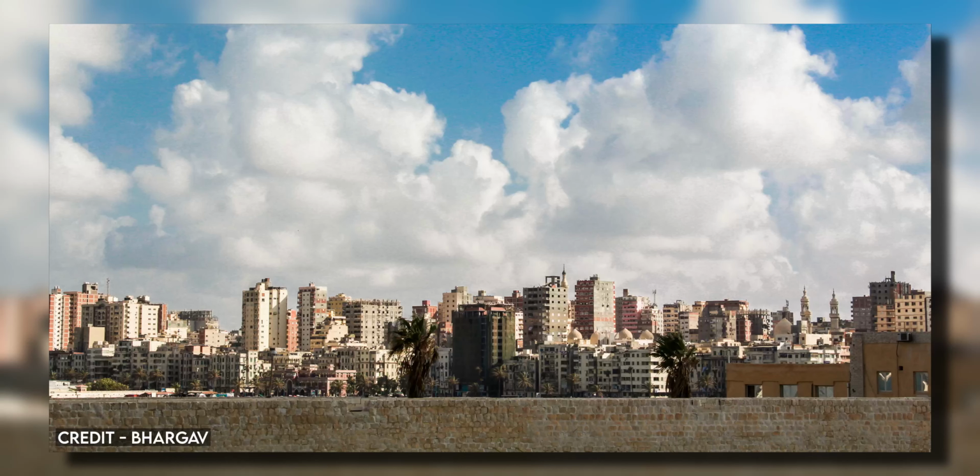Now take a look at this photo. There is a lot of negative space above this beautiful city line. But the large canvas of the sky above it and the dramatic clouds give it a sense of proportion in relation to the city line and the sky.